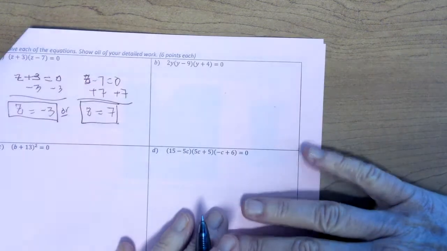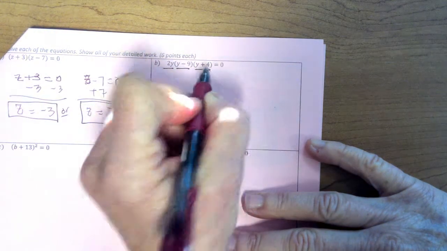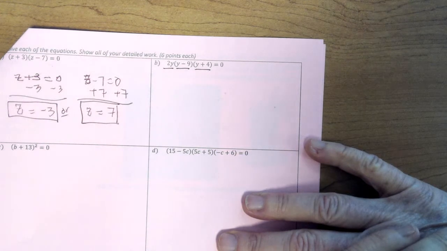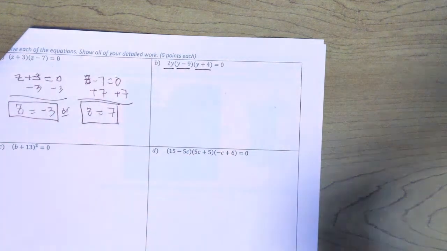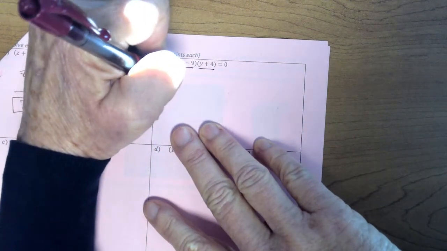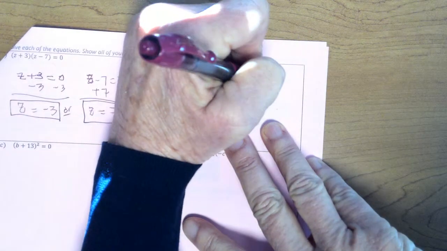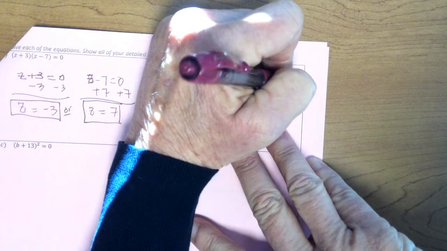In looking at B, you're going to see I have three factors. I have 2y, y minus 9, and y plus 4. Each one of those factors needs to be set equal to 0. So I'm going to go 2y is equal to 0, y minus 9 is equal to 0, and y plus 4 is equal to 0.